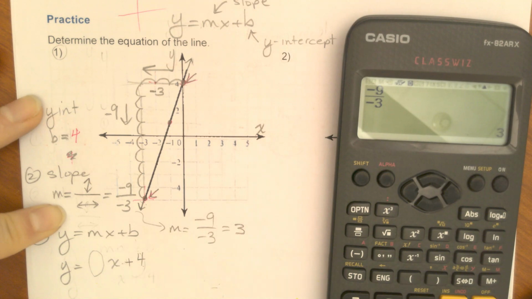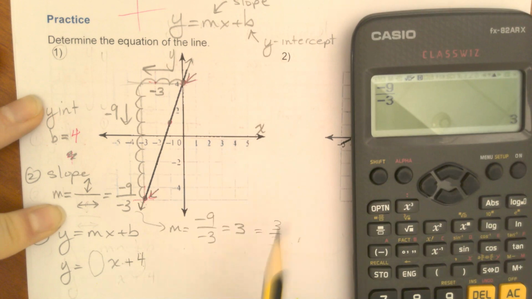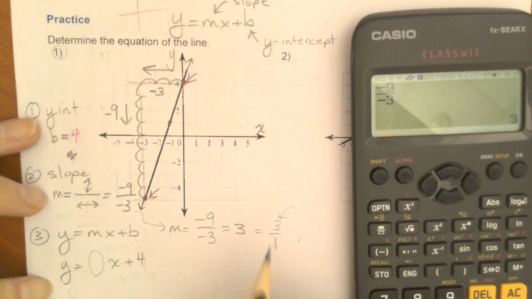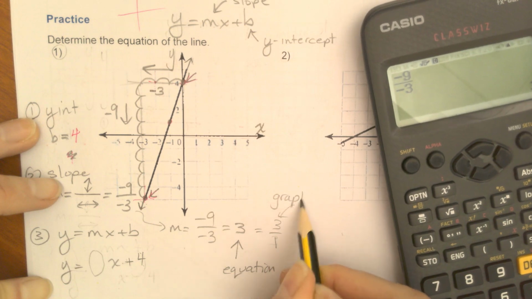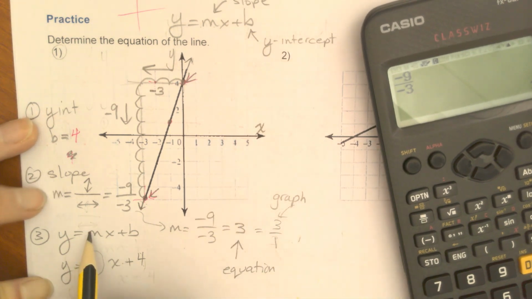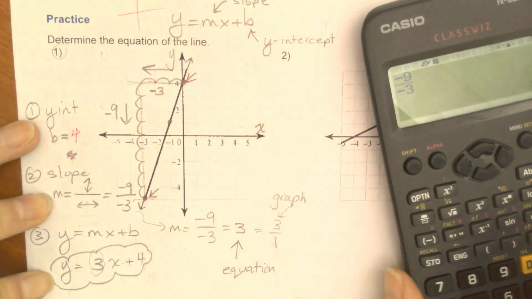Now, should I make that a fraction? 3 over 1? Oops, that's not a 1. When we're graphing it or drawing it, yes, you should have a fraction. But when we're just writing the equation, we want it to be the most simple possible. So this is for the equation, and this is if we want to graph it. Okay, so we want to keep it as a 3. So my slope is 3, so it's going to go like that. So this is my equation that represents this graph.